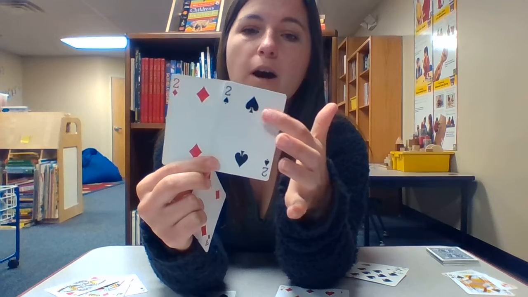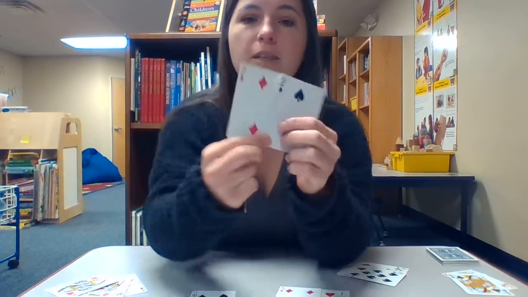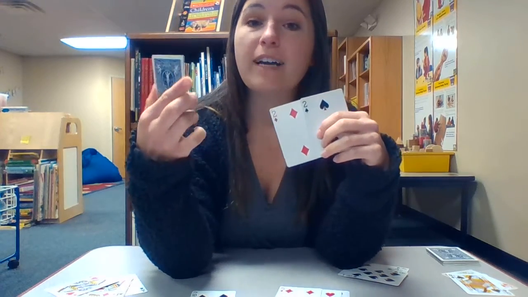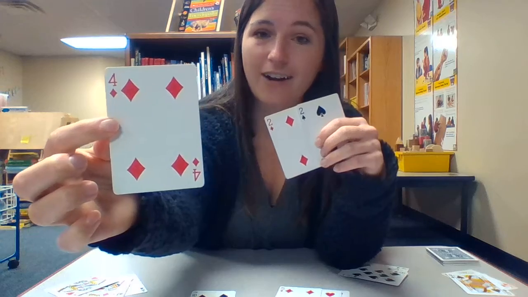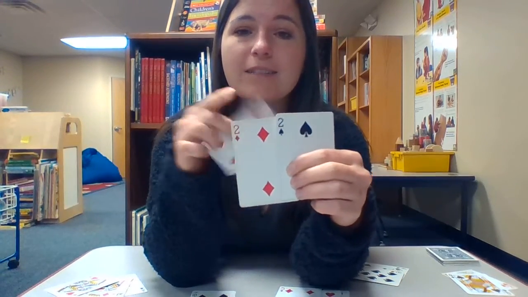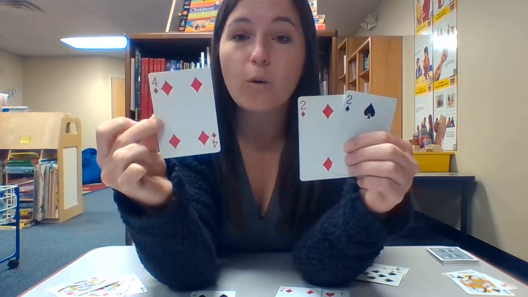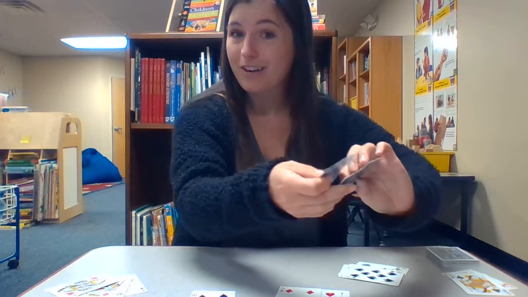I have 1, 2, 3, 4. So now I would find a card with 4 on it. And I found that card, and that's called adding. I added these 2 cards together and got 4. So you guys can do this with lots of different numbers as well.